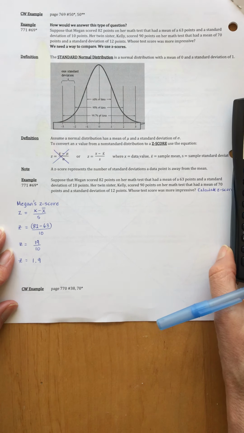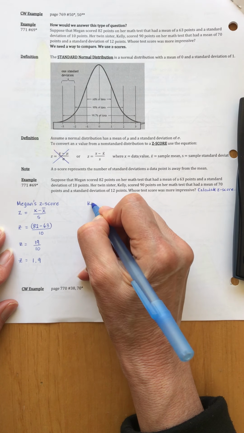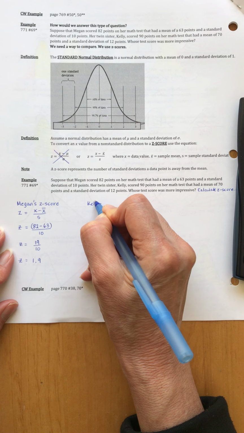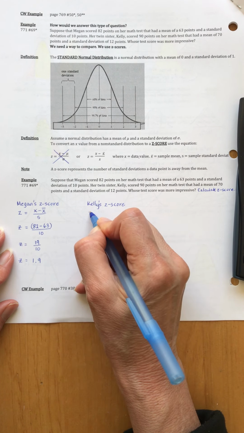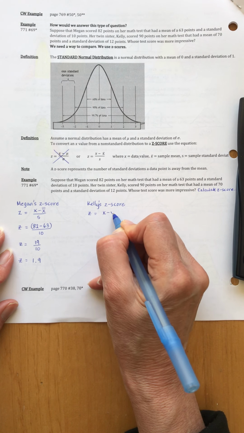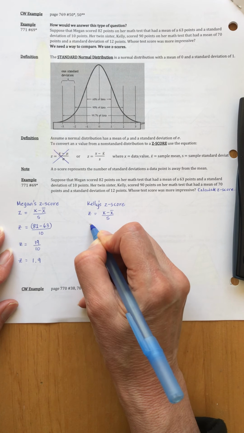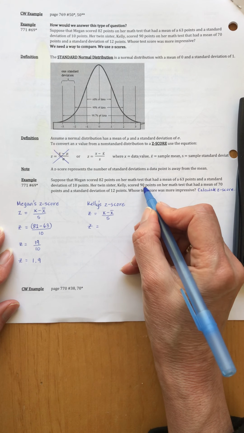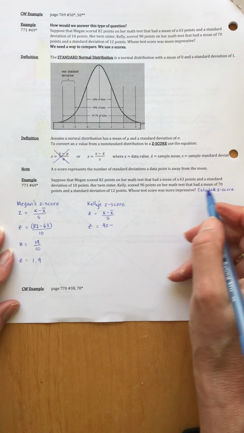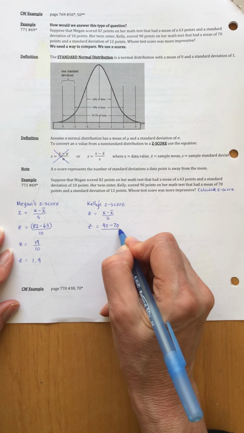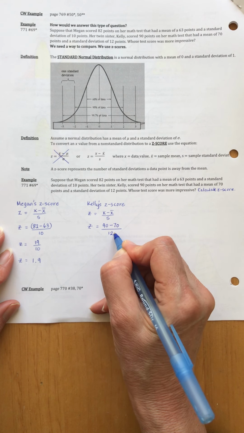Okay, then we're going to go ahead and calculate Kelly's z-score. So what does she have? z equals x minus x bar over s. Her score was 90, minus the mean, which was 70, divided by her s, 12.